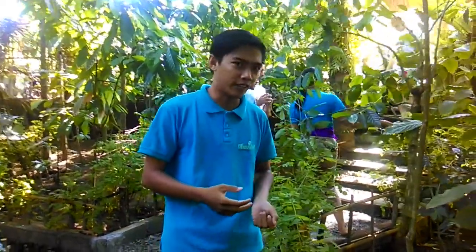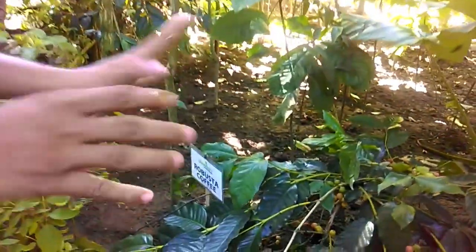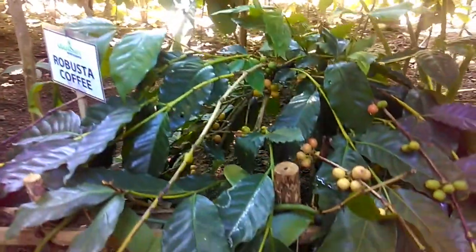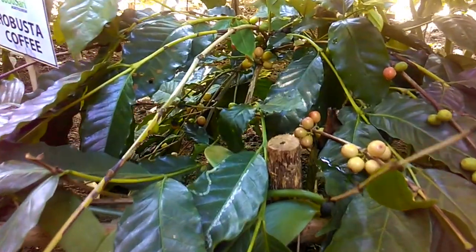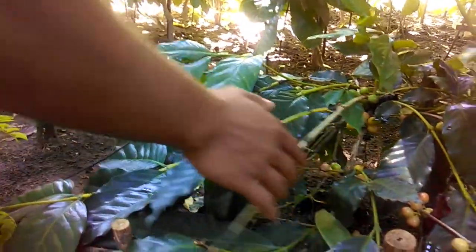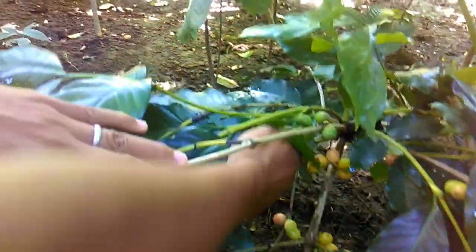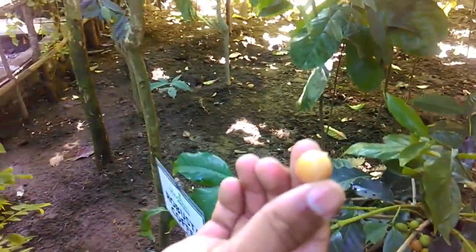The first one is Arabica, and the second one we have is the Robusta coffee, guys. Let's have a look down here. Alright, the trees are quite similar, and what makes the difference is the size of the berries and also the color of the leaf. So you can have a look at the size of the berries right now. Robusta coffee is quite a bit bigger than Arabica. It's like that.